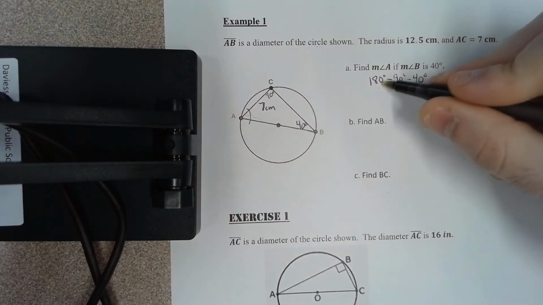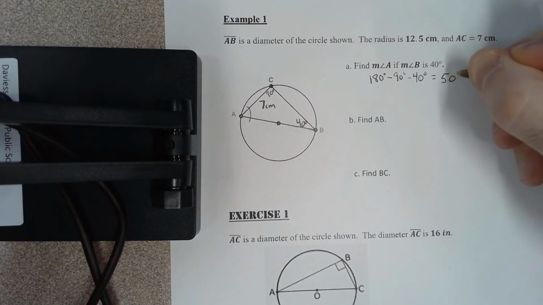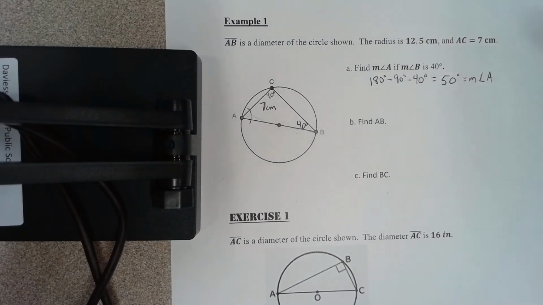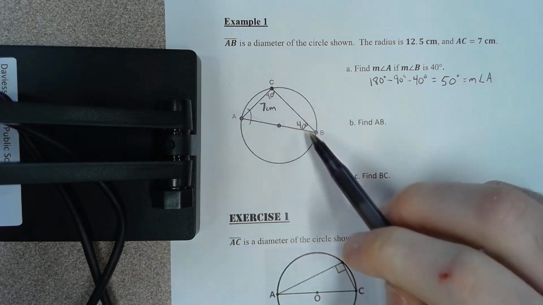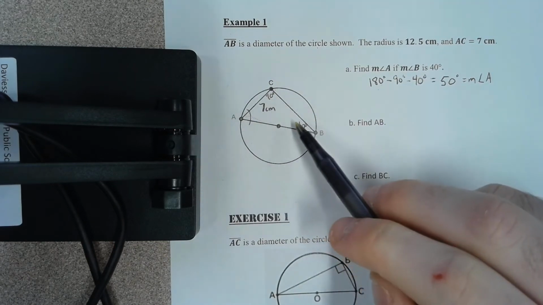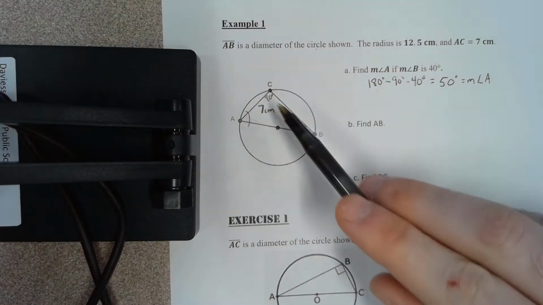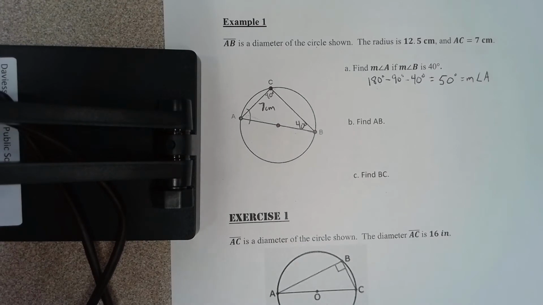So 180 minus 90 minus 40 is equal to 50 degrees, and that is the measure of angle A. So all these three angles add up to 180. So 90 plus 40 plus 50 will give us 180. And again, we know this is 90 degrees. Turn the page over, look at Thales' theorem.